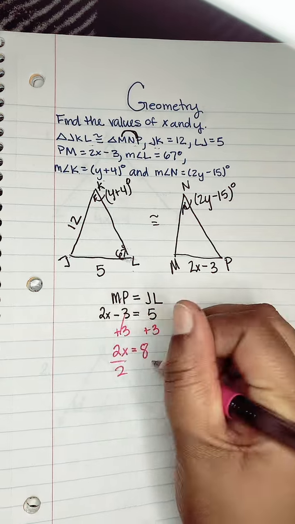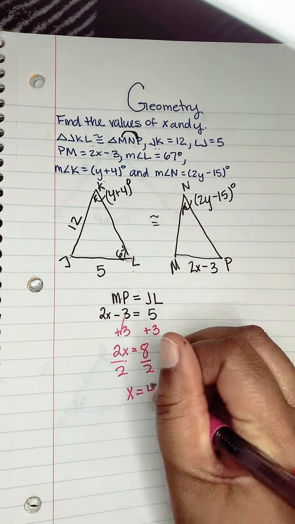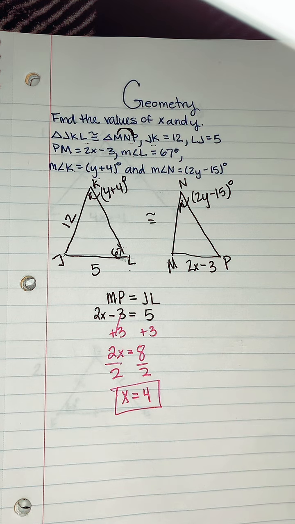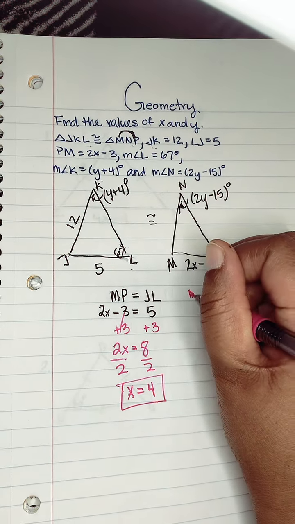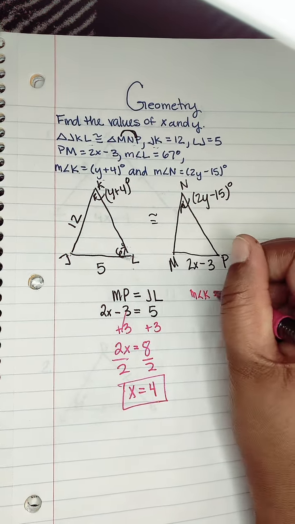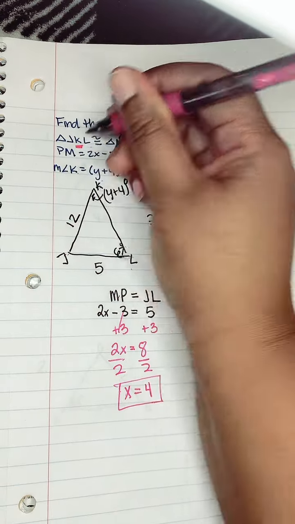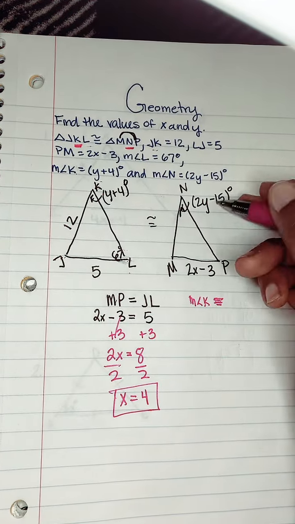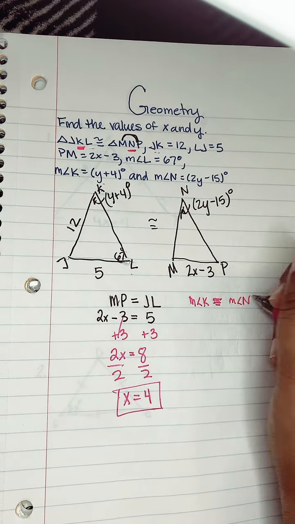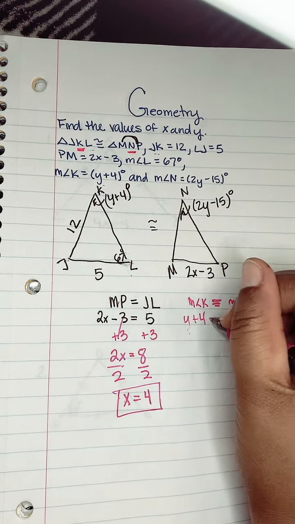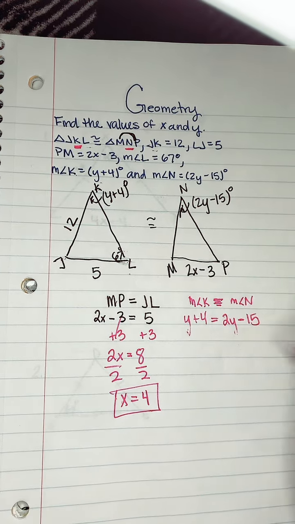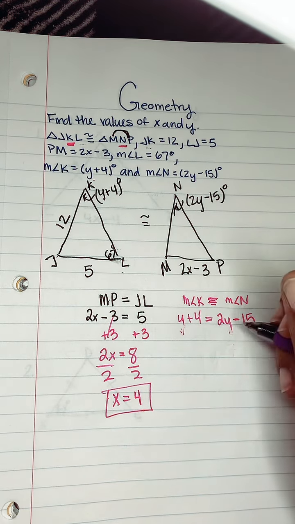Beautiful. Divide by 2 on both sides, and we get x equals 4. Good, you guys. So we got x equals 4. Now, let's solve for our y. I have the measure of angle K. I have to know what that equals. What does angle K match up to on the other side? It matches up to N. So we could say the measure of angle N. So we could say y plus 4 equals 2y minus 15.